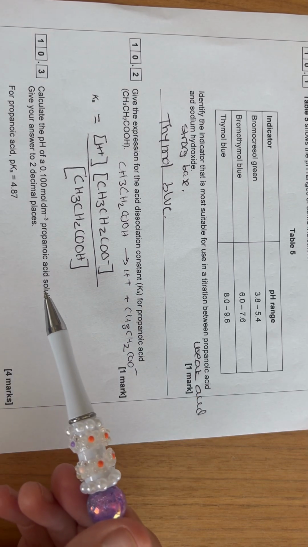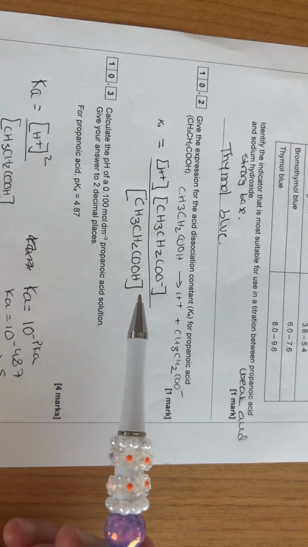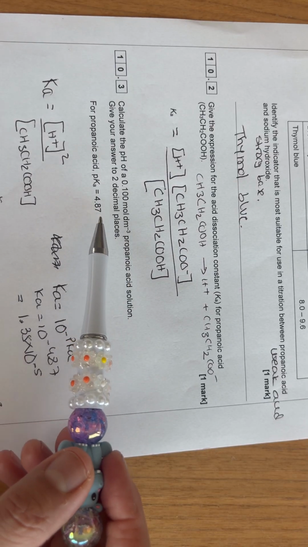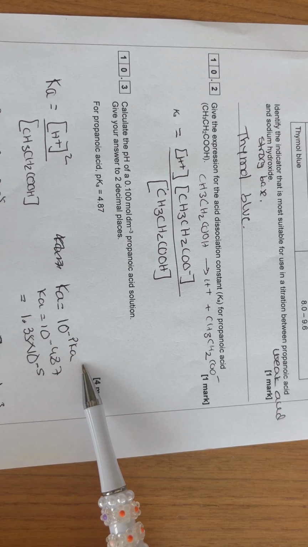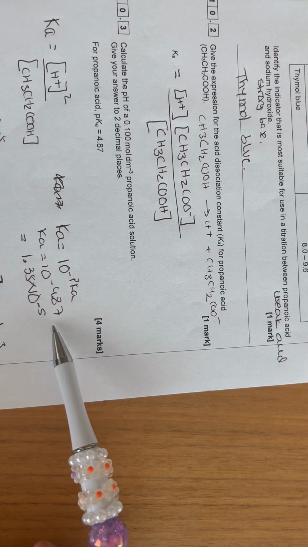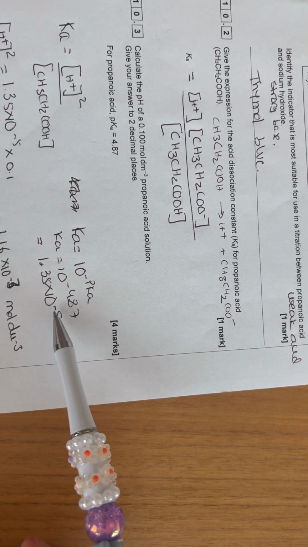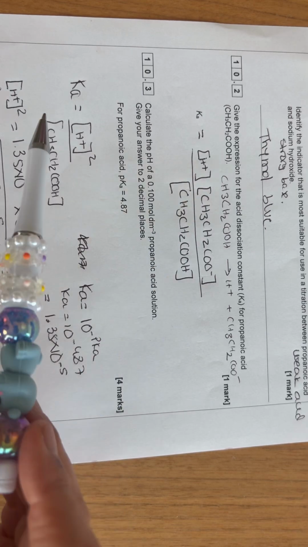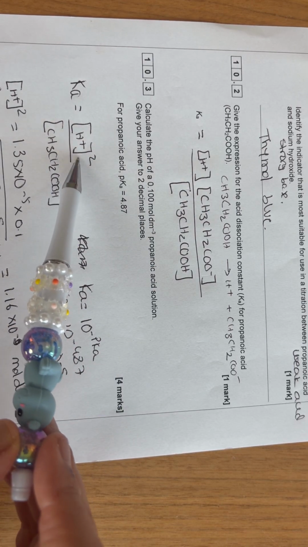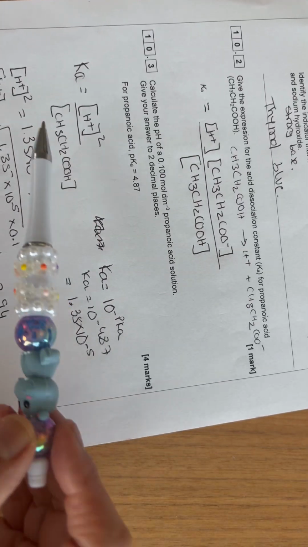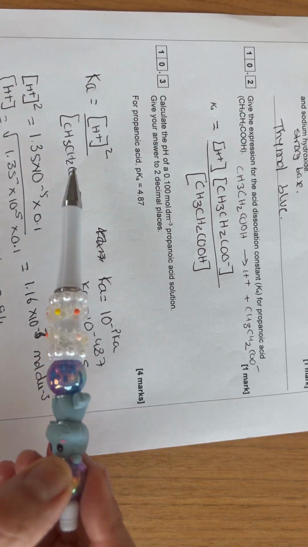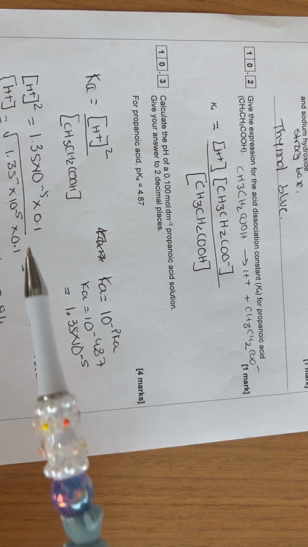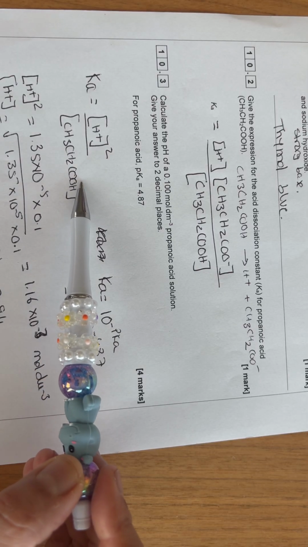Then calculate the pH of 0.1 mol per dm cubed propanoic acid solution. Give your answer to 2 decimal places. For propanoic acid the pKa is 4.87, so you start by working out Ka. Ka is 10 to the minus pKa, so 10 to the minus 4.87, which gives you 1.35 times 10 to the minus 5, okay? Then you have this equation for a weak acid: H+ squared equals Ka times the concentration of your acid, 0.1.